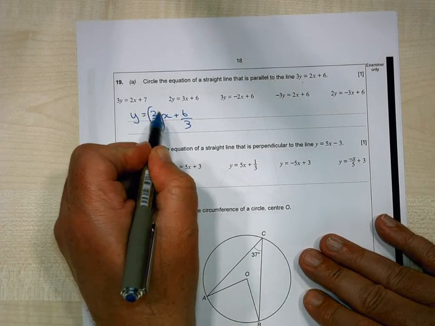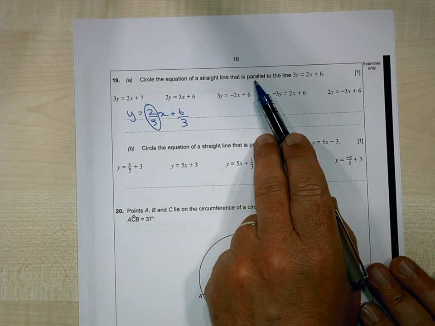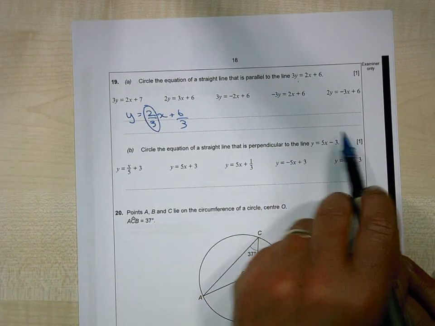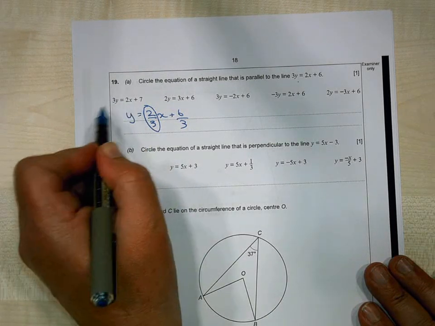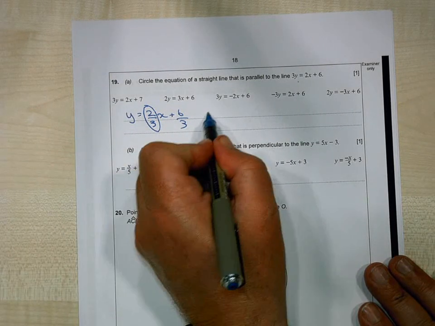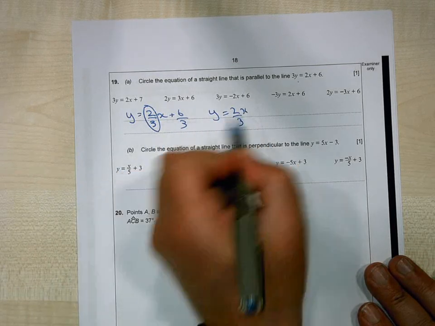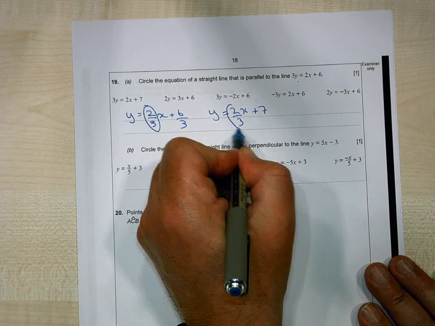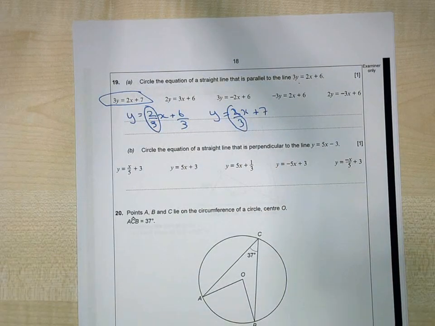That's the steepness, the gradient. And if they're parallel, the gradients are the same. So if I take that one and I divide by 3, I get y equals 2 over 3x plus 7. Those bits are the same, which means that's the answer.